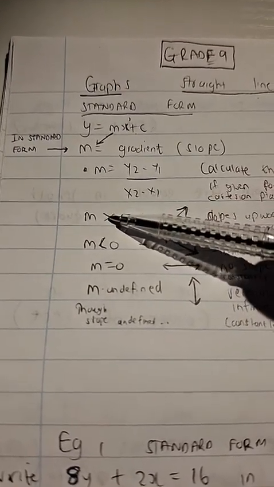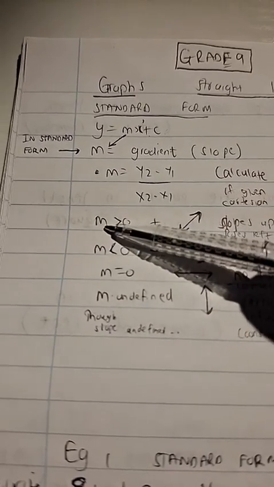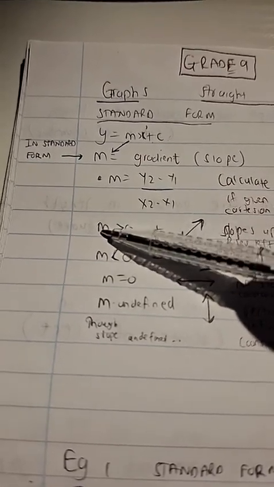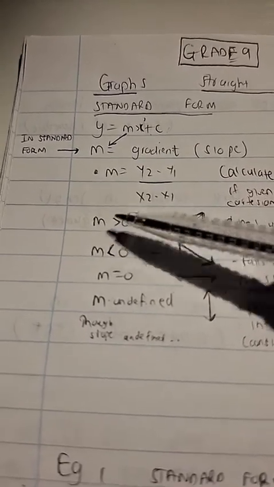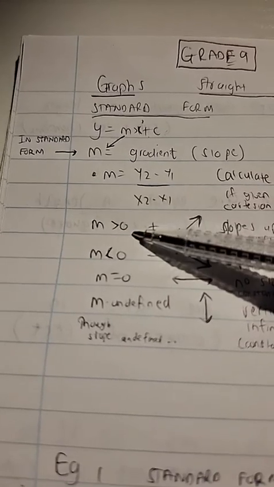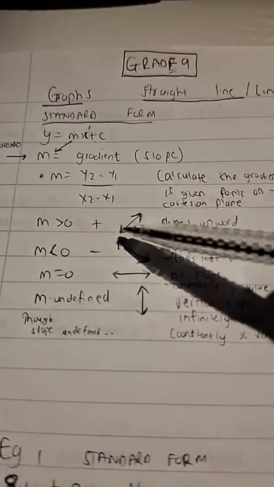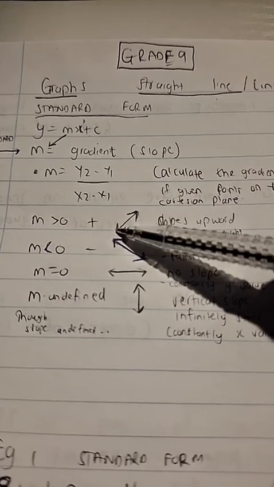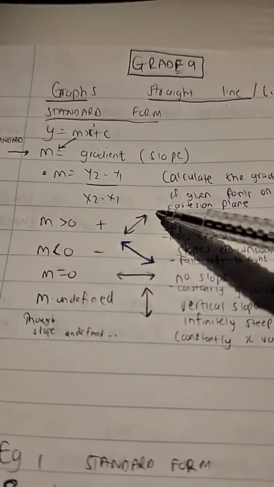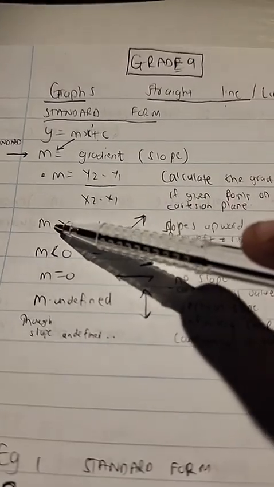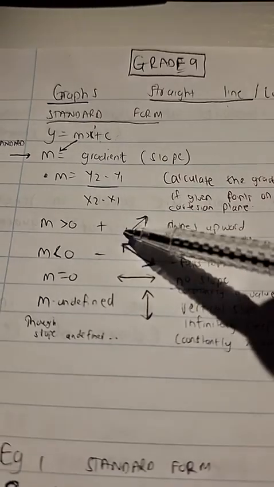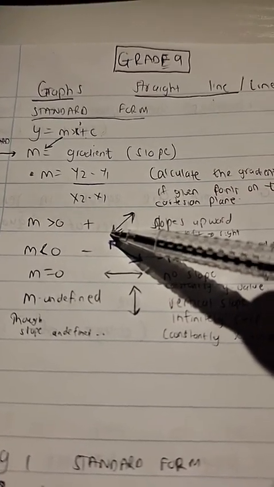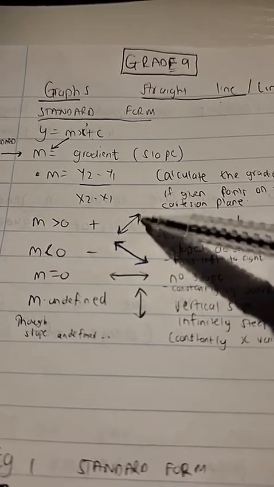Now let's talk a little bit more about this value of m, the gradient. If the gradient is positive, or in other words, if the gradient m is greater than 0, this symbol here stands for greater, so we read this as gradient is greater than 0. Anything greater than 0 means it's a positive number. So if the gradient is greater than 0, then we can expect a straight line that is sloping upwards. I repeat, if the gradient of the straight line function is positive, then we can expect to draw a straight line function that is sloping upwards.